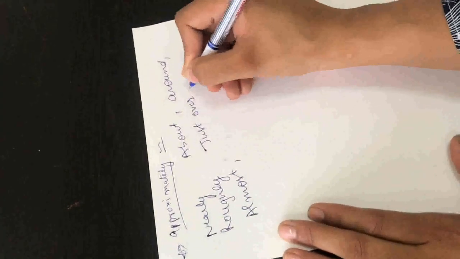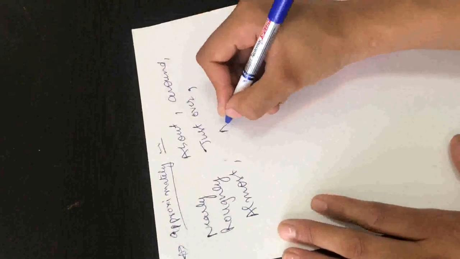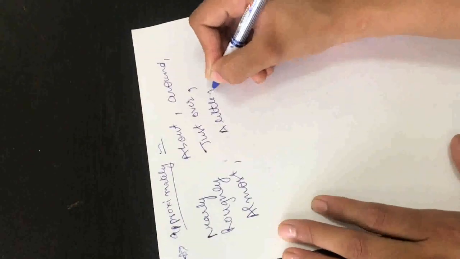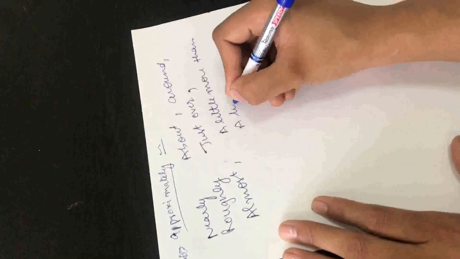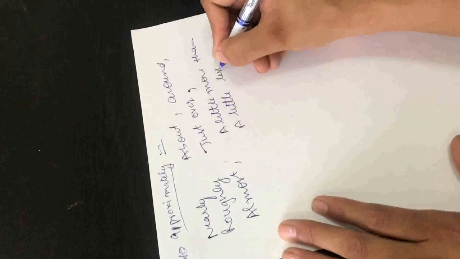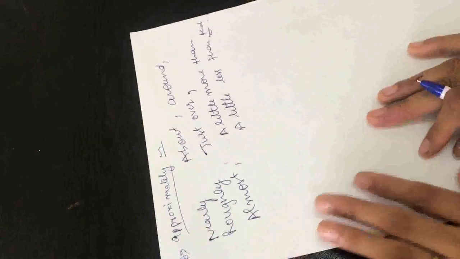Just what we have to do is, we have to practice. Like, we can write a little more than that, a little less than that. So these are the things which we can do to score good bands in our writing task 1.